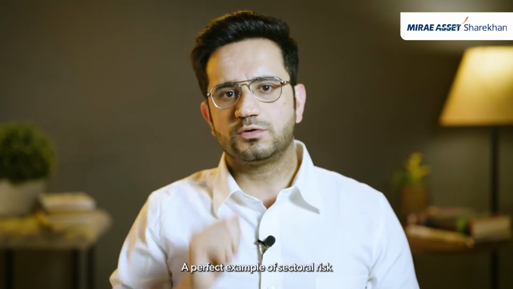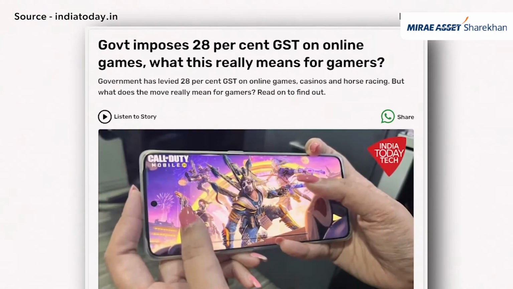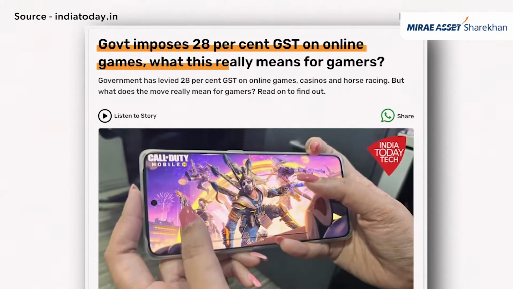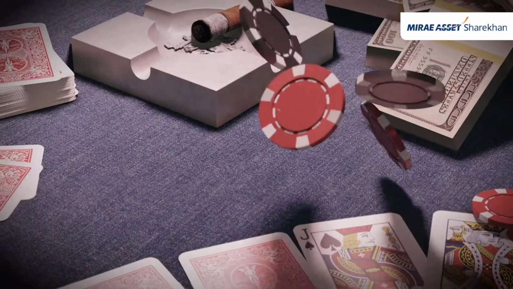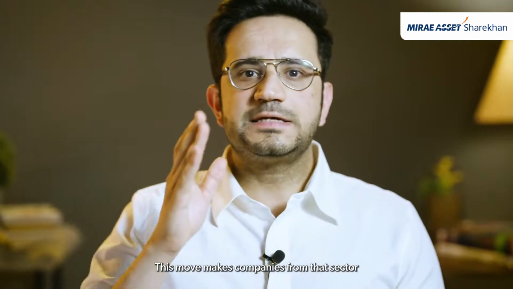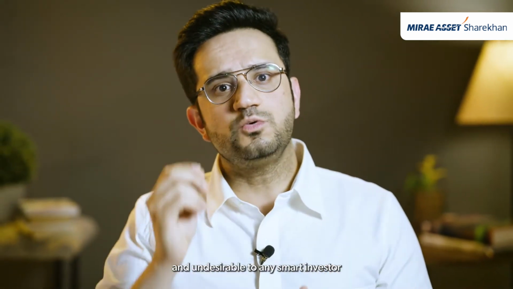and suppliers. A perfect example of sectoral risks would be how the government suddenly imposed a 28% GST on face value for the online gaming and casino industries. This move makes companies from that sector very unfavorable and undesirable to any smart investor until the storm clears.